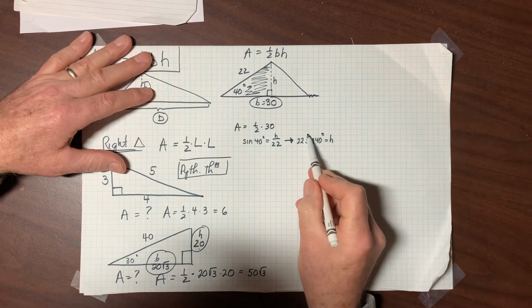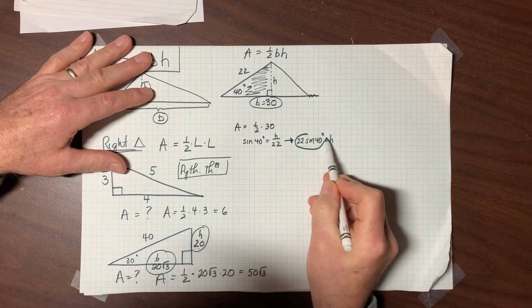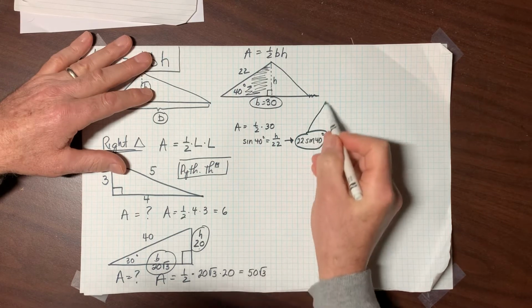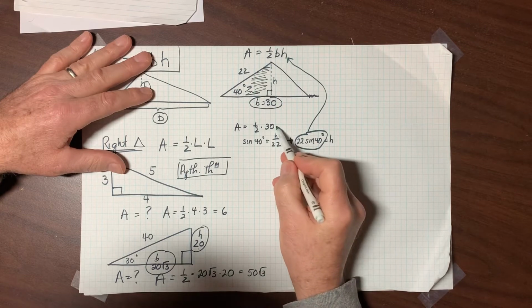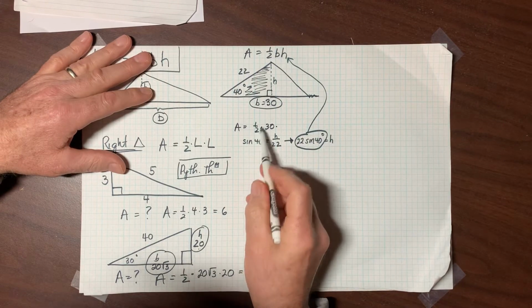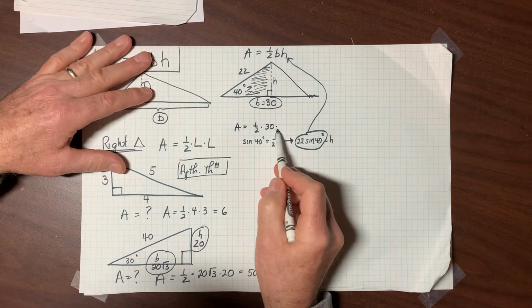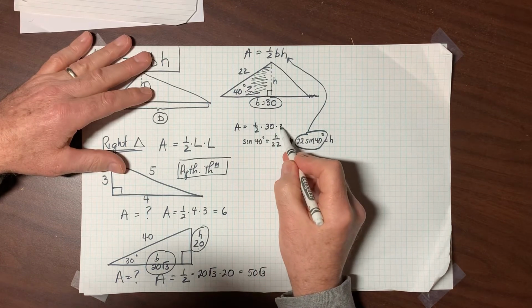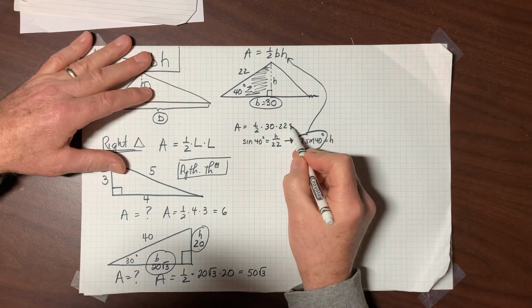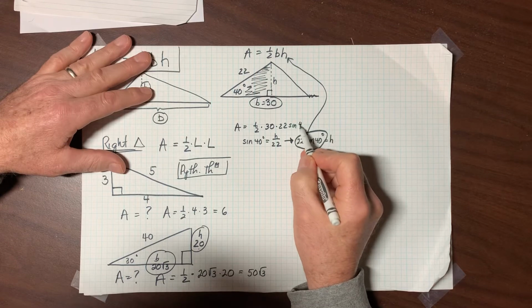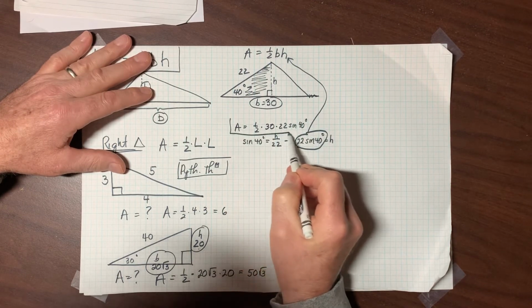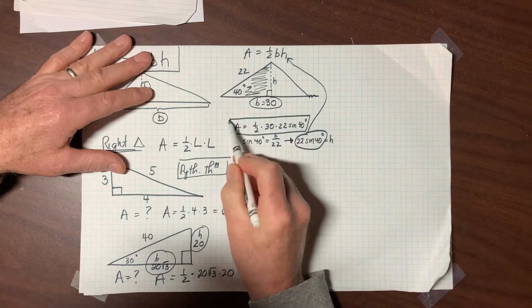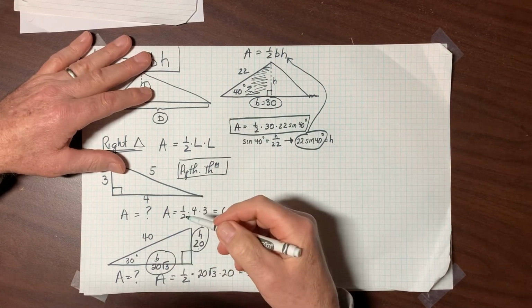So then I would take this value and put it in for H. To get my answer then, I'm going to have 1/2 times the base, which is 30, times the height, which is 22 times the sine of 40 degrees. This is what I would go to now in my calculator and get my final answer.